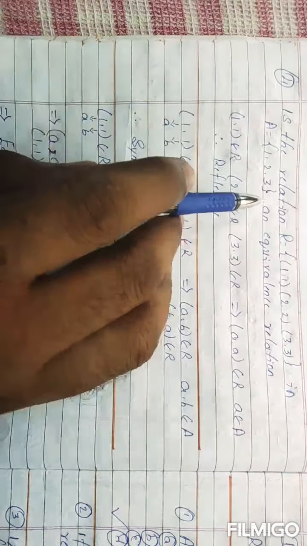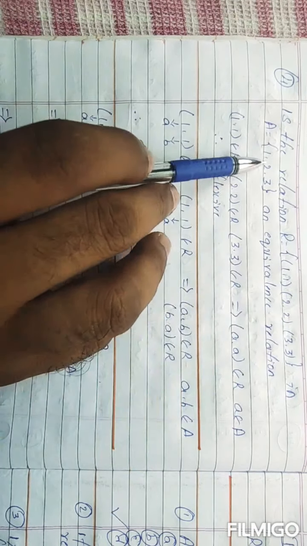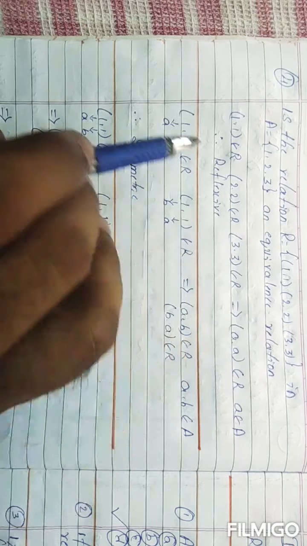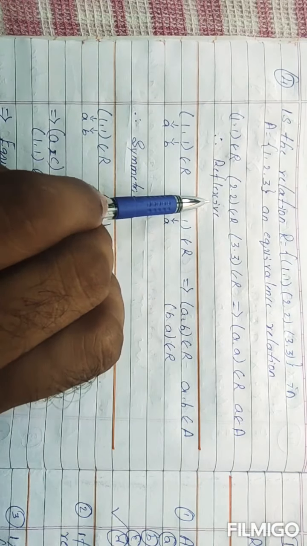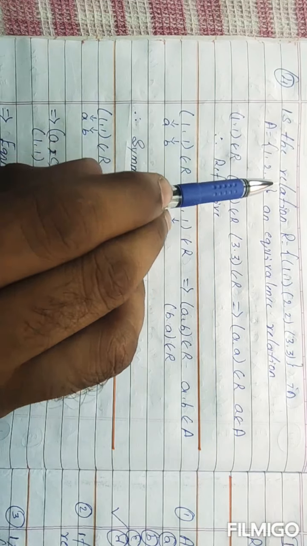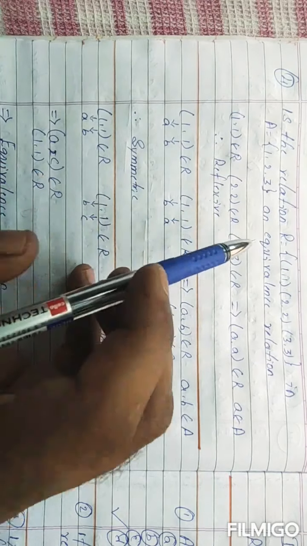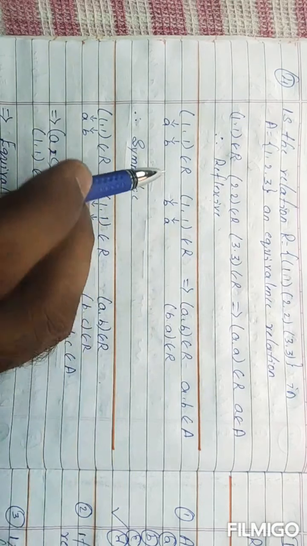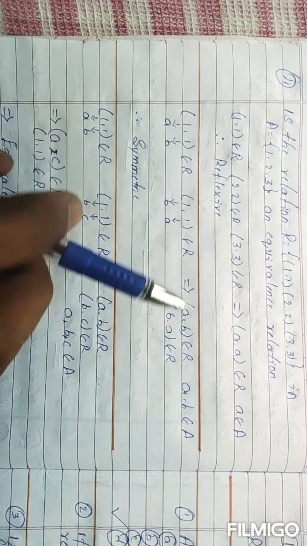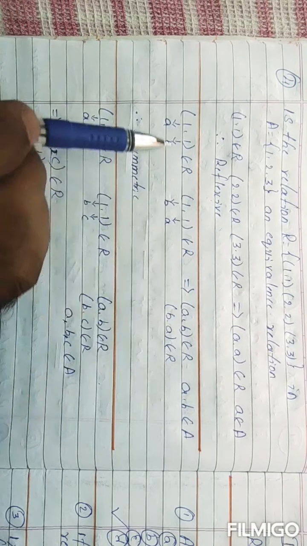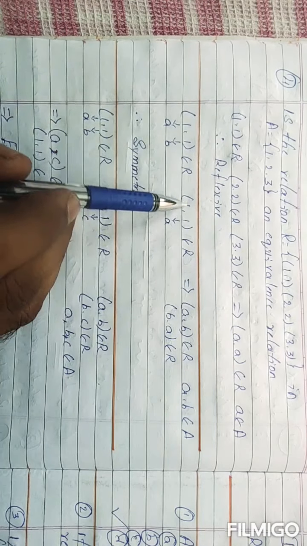Is the relation R = {(1,1),(2,2),(3,3)} in set A = {1,2,3} an equivalence relation? Set A is {1,2,3}. The condition for reflexive: (1,1) should belong to R, (2,2) should, (3,3) should. That is there. Then it satisfies the reflexive condition. Next, to check symmetric, I am considering (1,1). It belongs to R, meaning (a, b) belongs to R. Again, (b, a) I will take. b is also 1, a is also 1.